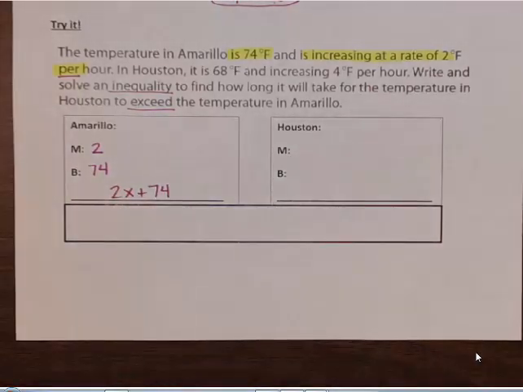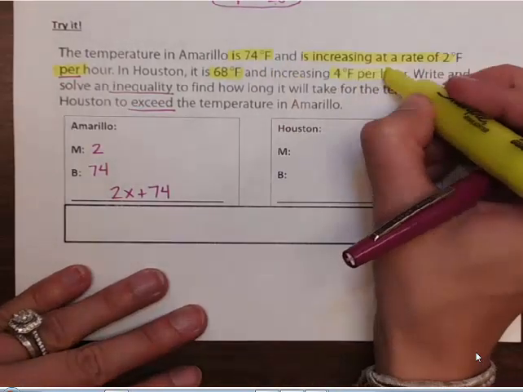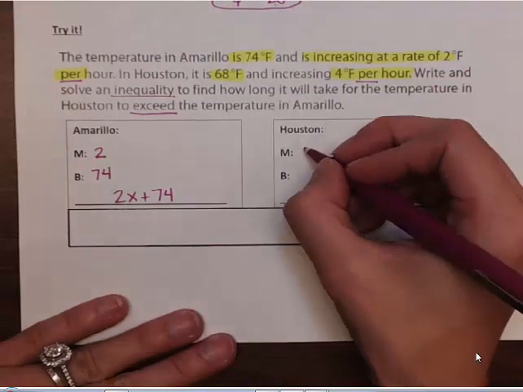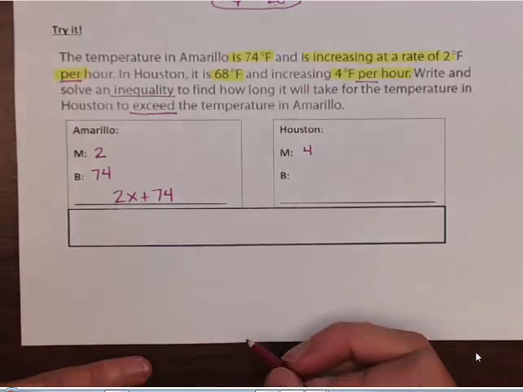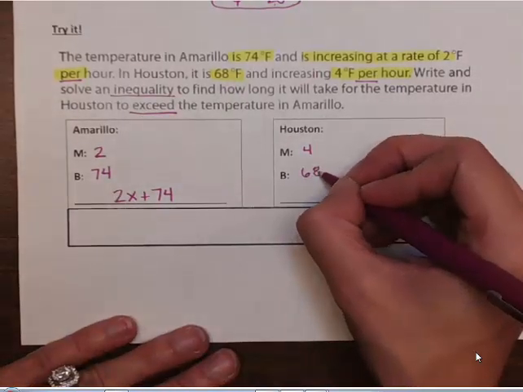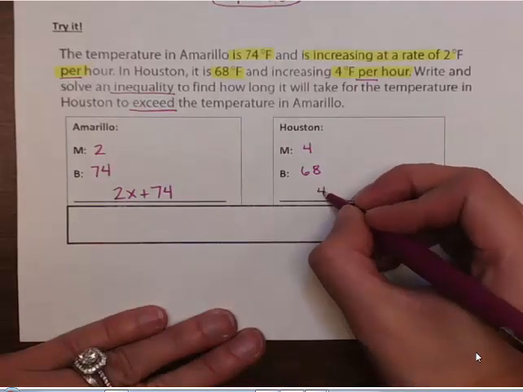Now let's look at Houston. In Houston, it is 68 degrees and is increasing at 4 degrees per hour. Again, 4 degrees per hour symbolizes that 4 is my slope, and my initial temperature that I started out at is 68. Go ahead and write an expression to represent Houston. Your expression should have been 4x plus 68.